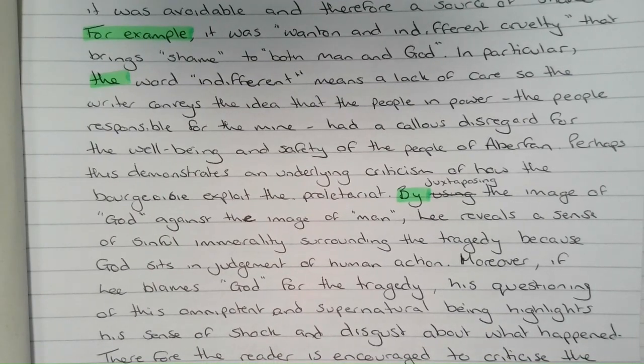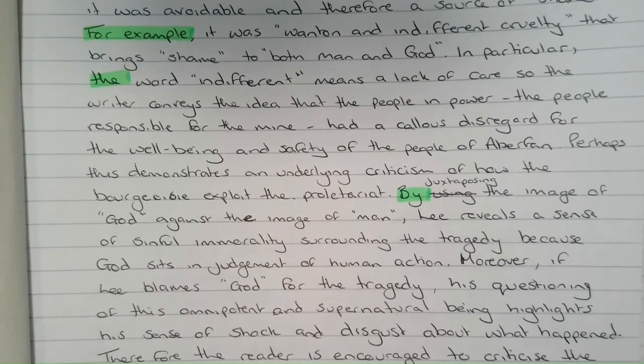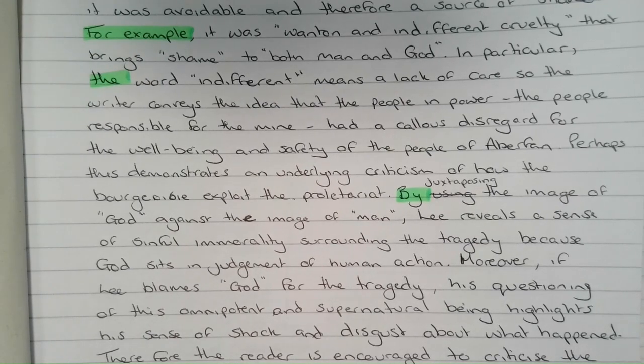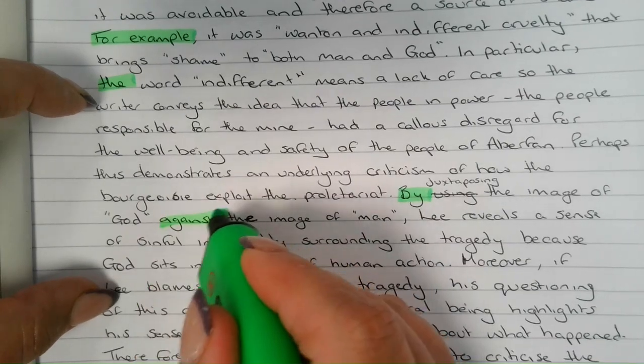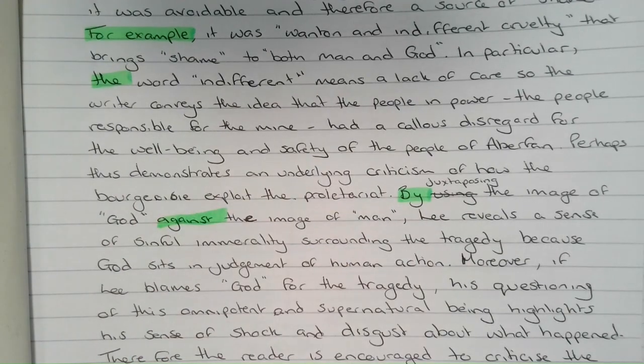Perhaps this demonstrates an underlying criticism of how the bourgeoisie exploit the proletariat. What I've done there is I've used some of my An Inspector Calls knowledge because I was thinking about that when I was doing my analysis, when I was reading the text. By juxtaposing the image of God against the image of man. I'd started off by saying using the image of God, which would have been fine, but I saw an opportunity to get a little bit of subject terminology in, so I changed it to juxtaposing. We need to remember that if we're juxtaposing something, we're juxtaposing it against something. We're not juxtaposing the image of God, Lee reveals, we're juxtaposing the image of God against the image of man.